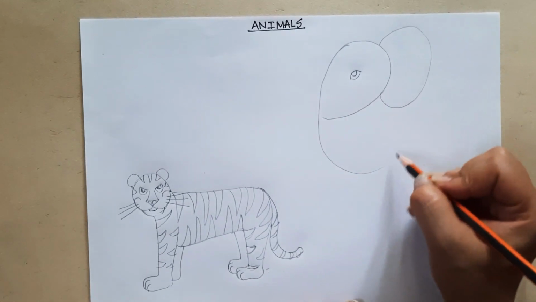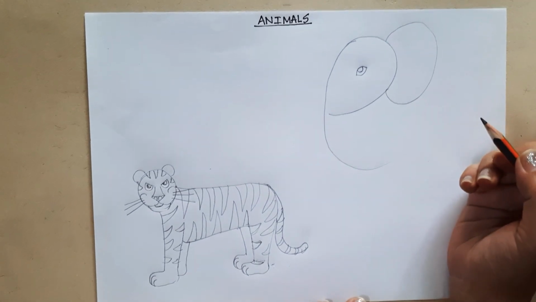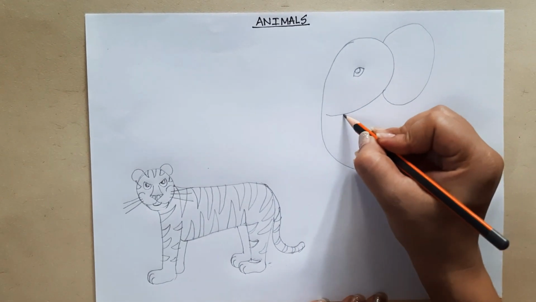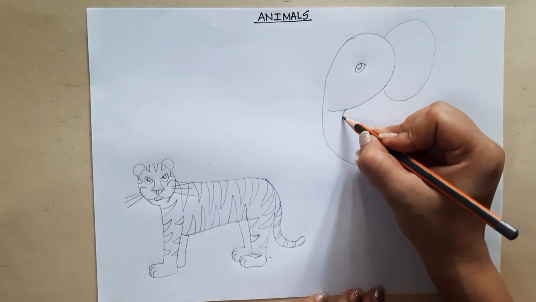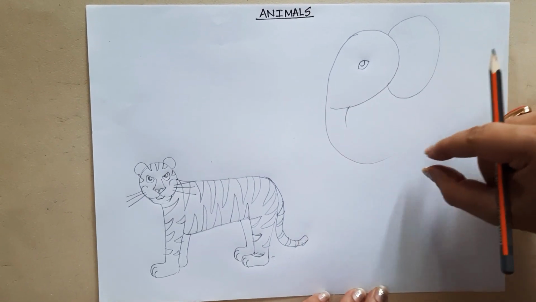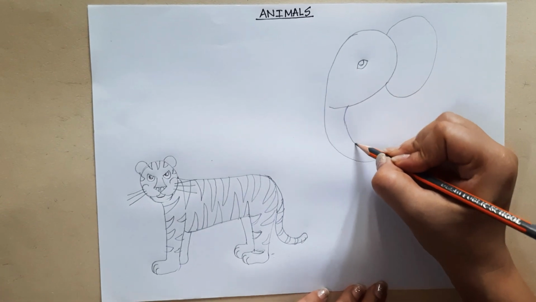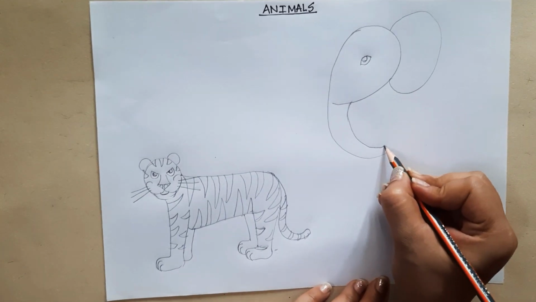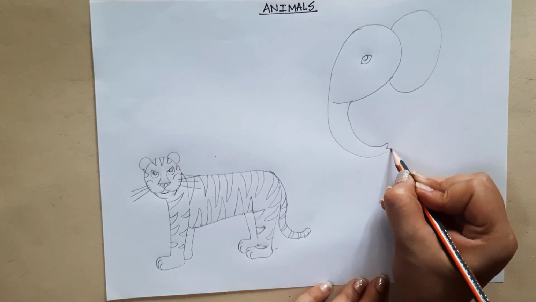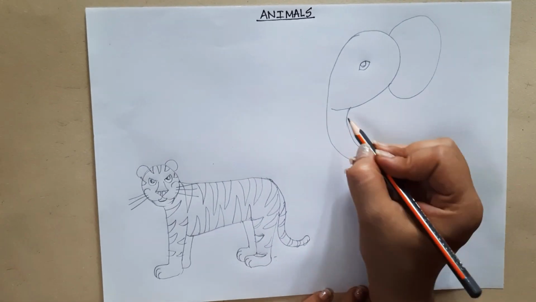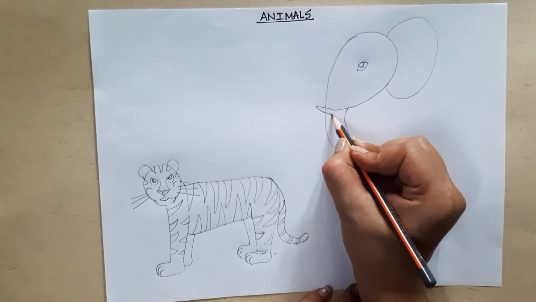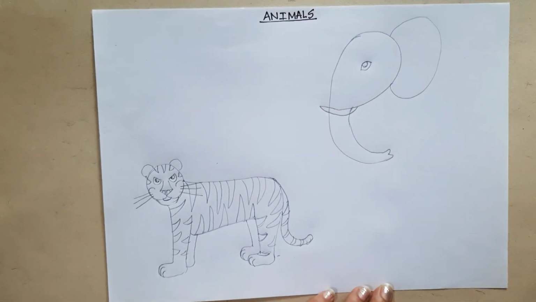Students, now this part of the E is going to become what? Yes, you guessed it right. This is going to become his trunk. His trunk is broad on top and slowly it gets narrower. And at the end of his trunk, we'll just write an M or a number 3. This is like a finger for him with which he picks up his favorite food to eat.